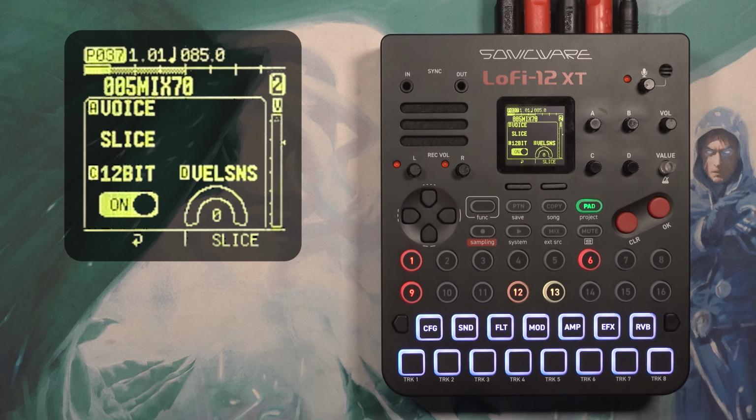And then one final pro tip on 12-bit mode. You can actually parameter lock this setting, which can be helpful if there are certain sounds in your track that you want 12-bit mode enabled on. For instance, if you have a track with your drum sounds, you can turn 12-bit mode on for your steps with the kick and the snare, while keeping your hi-hats lower in the mix by having 12-bit mode off on those steps.